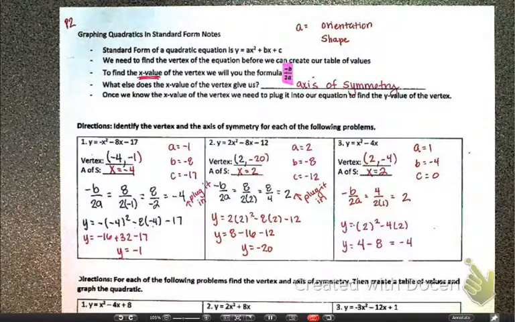Elijah? In vertex form, to find the vertex, you don't really have to do much work. Perfect. In vertex form, there is zero math. You just have to look at the equation and be able to identify H and K. In standard form, we have to do some math. How do we find the X value of the vertex? Okay, we use negative b over 2a. That gives us the X value of the vertex. Once we know the X value, we can plug it back in to get the Y value of the vertex.